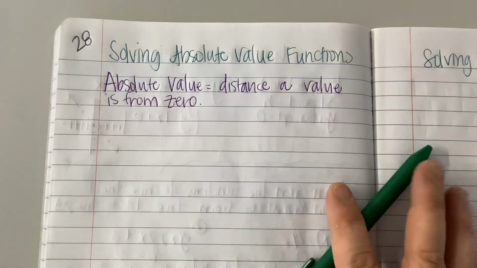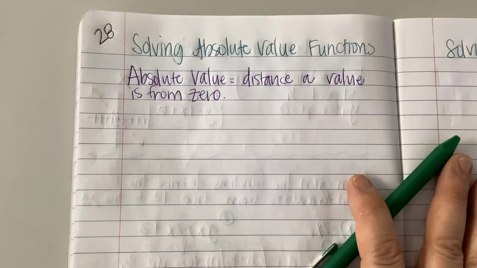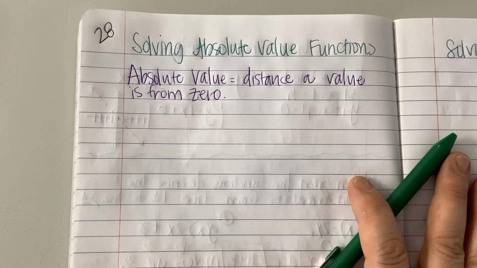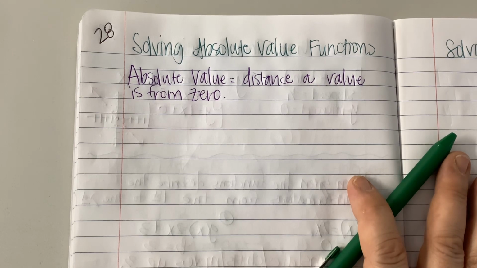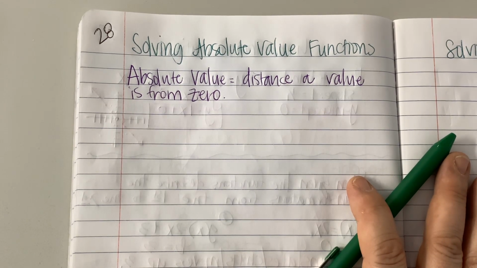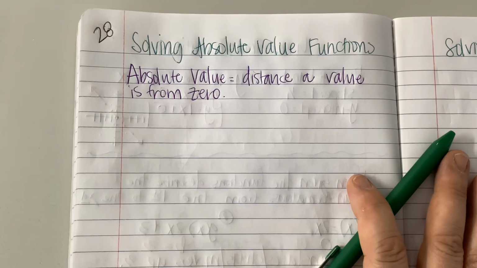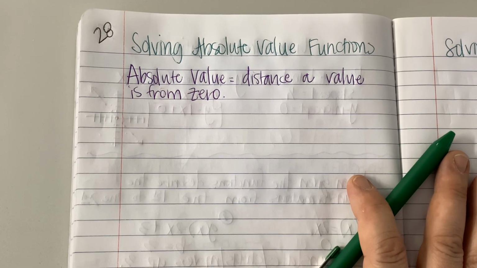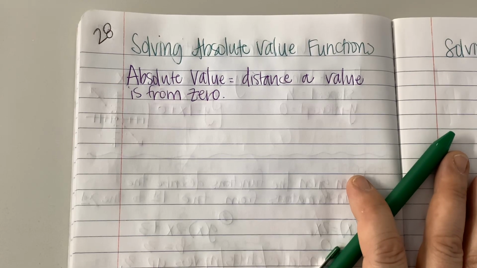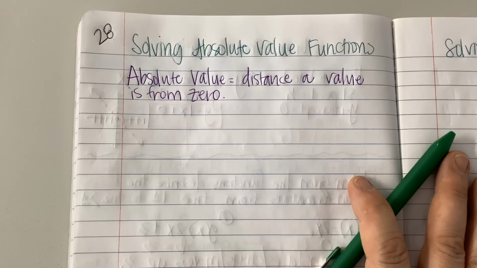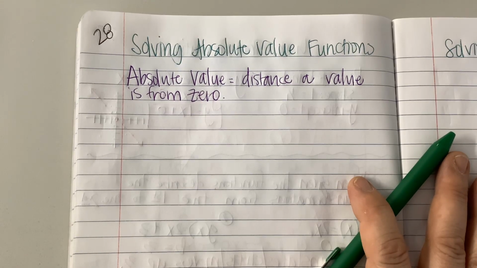We get into this point of thinking like, oh yeah, it's just the positive of the answer, right? That's one way of thinking of it. However, we're going to be applying absolute value, so it looks a little bit different. It's just distance from 0. Distance can be neither positive or negative. It doesn't have a positive or negative value.